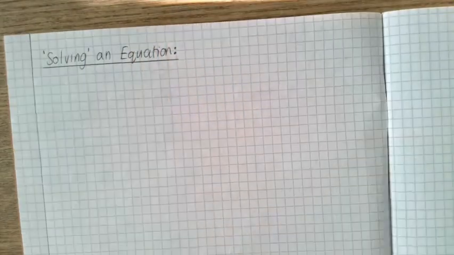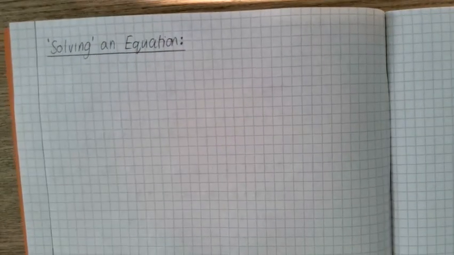When a question asks you to solve this equation, what does that mean?